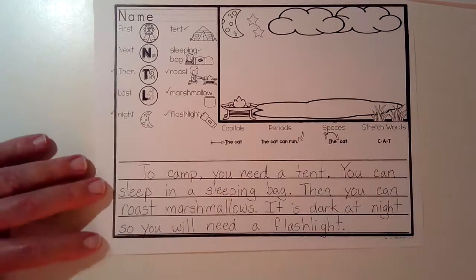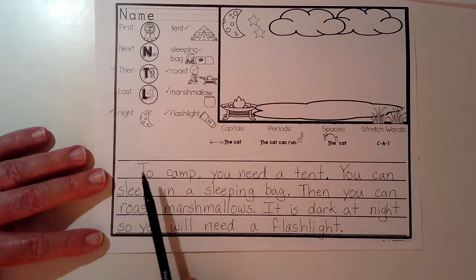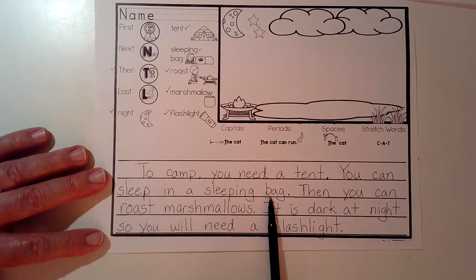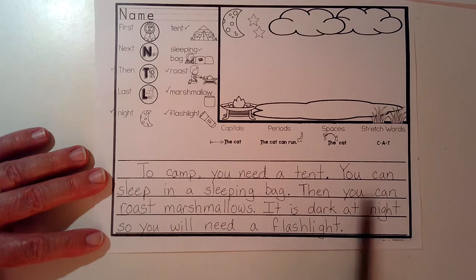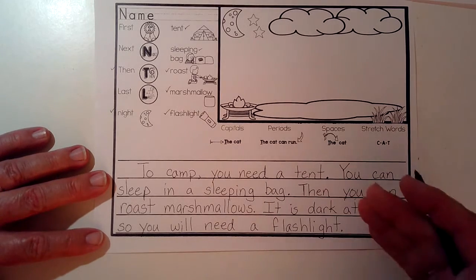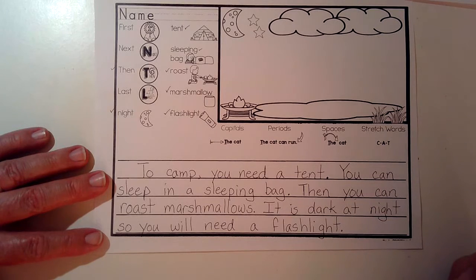Okay. So let's read through this. To camp, you need a tent. You can sleep in a sleeping bag. Then you can roast marshmallows. It is dark at night, so you will need a flashlight. Okay. Now, if you've ever gone camping, you could add more details to this paragraph.